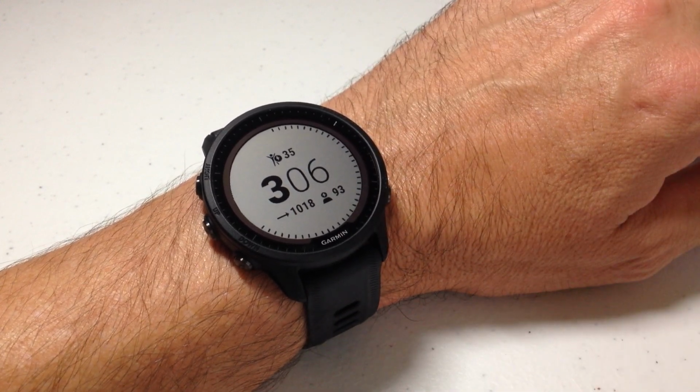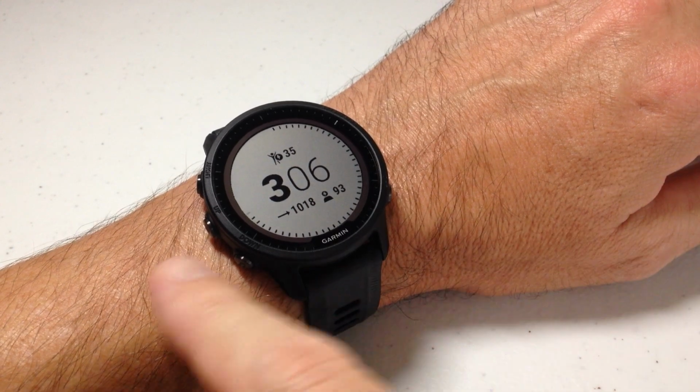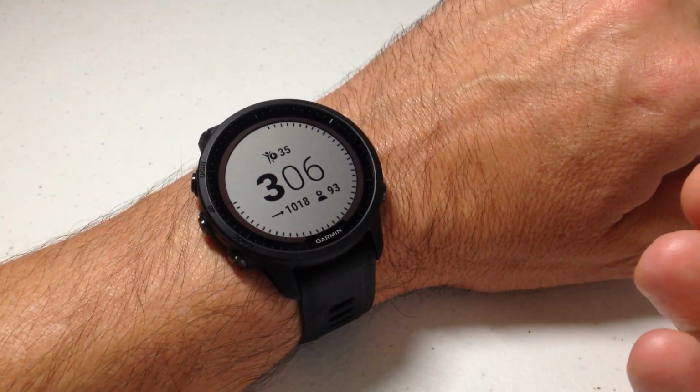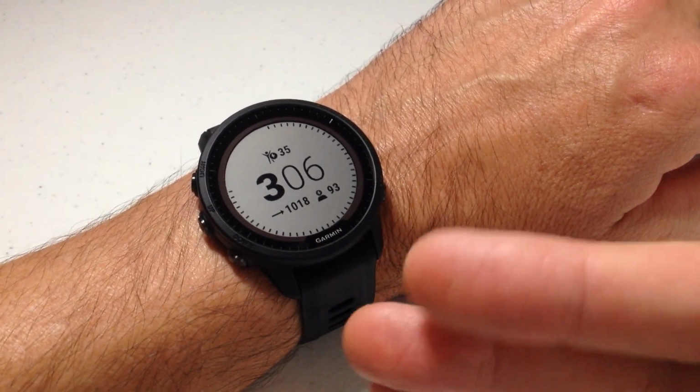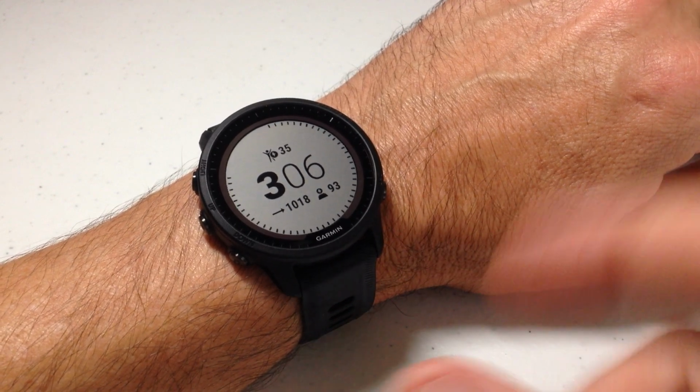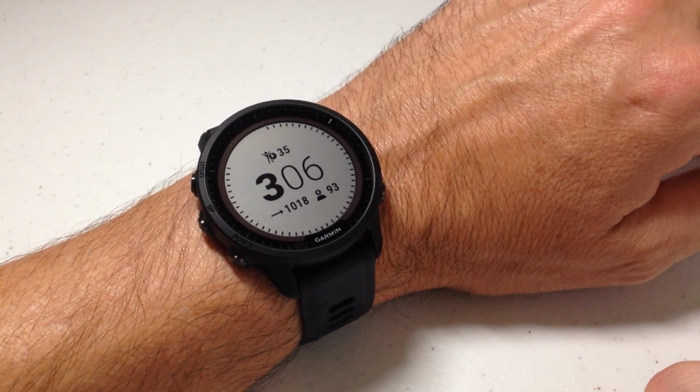I could use the touchscreen functionality for all of this. I'm going to be using the buttons today. I tend to not use the touchscreen unless I'm in the maps. Some people really like touchscreen, some people like buttons. You can do either one of them to get to the respiration.